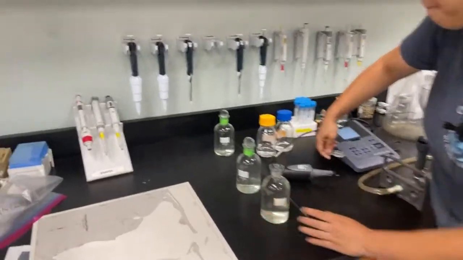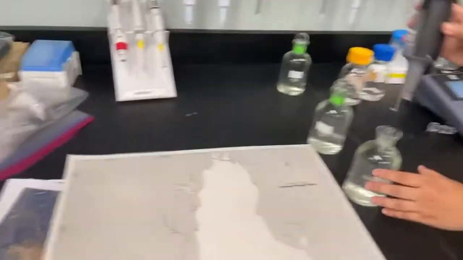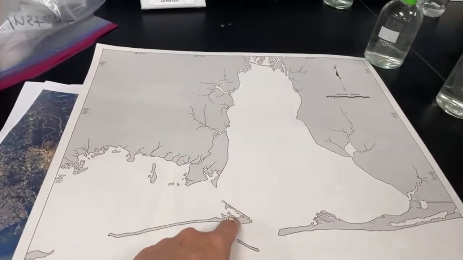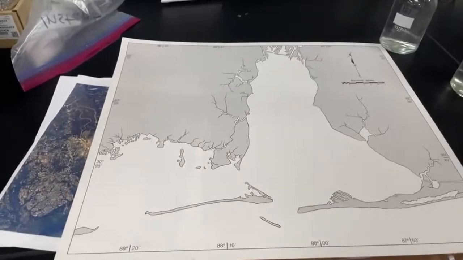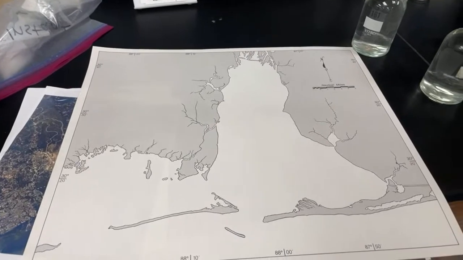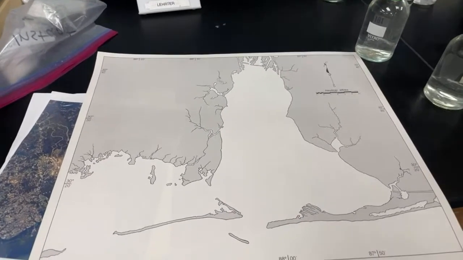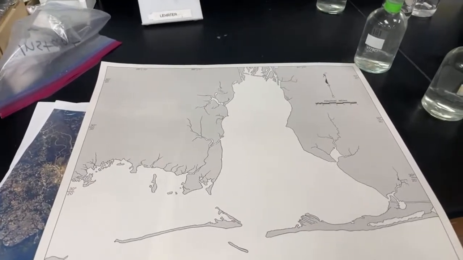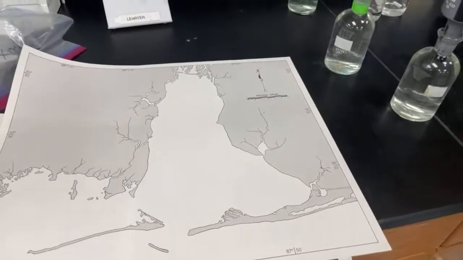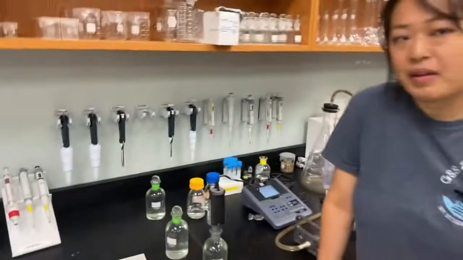So real quickly, let me just ask this question, show the map. So this is Dauphin Island right here. This is where you took the sample, right over here on the east end of Dauphin Island. Is the group of algae that you see here similar to what you see in Weeks Bay?